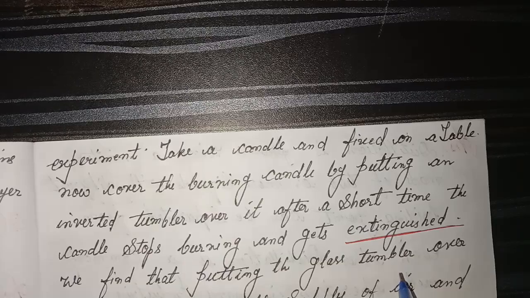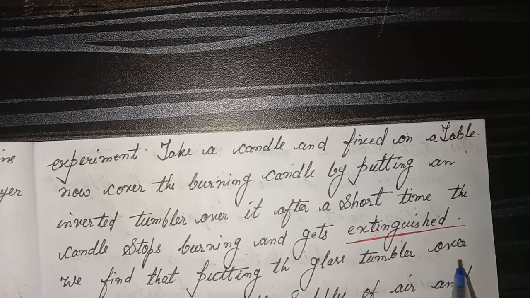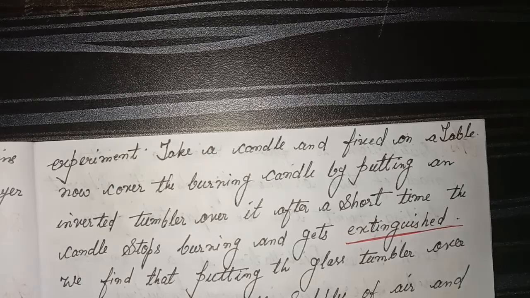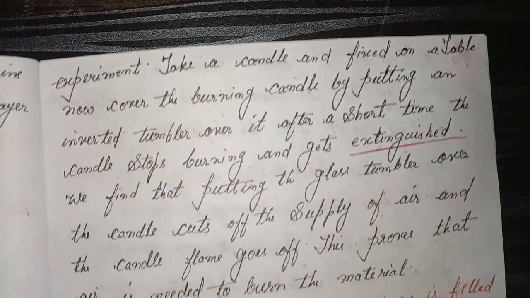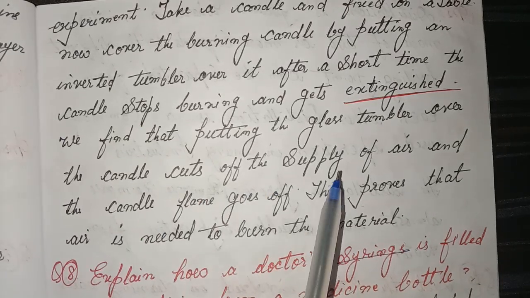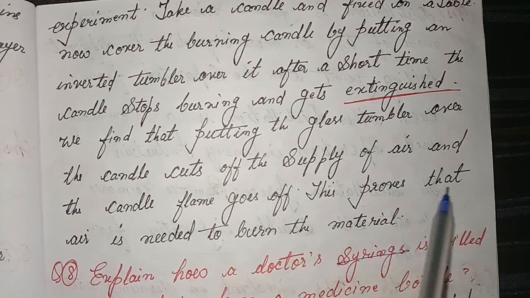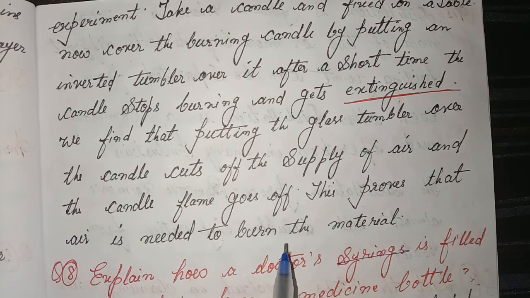and gets extinguished. We find that putting the glass tumbler over the candle cuts off the supply of air and the candle flame goes off. This proves that air is needed to burn the material.